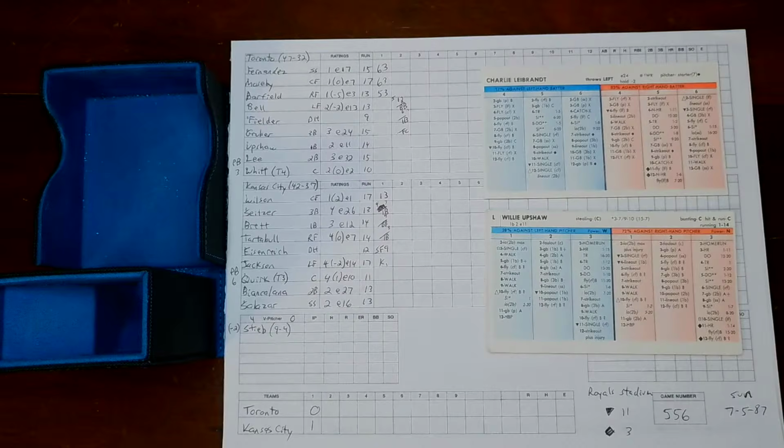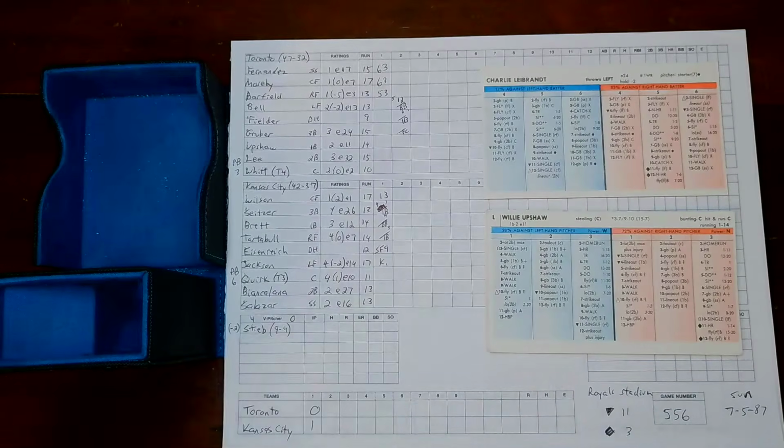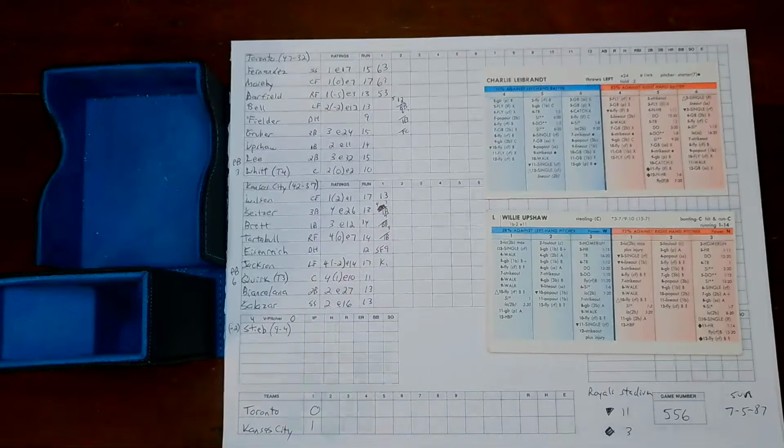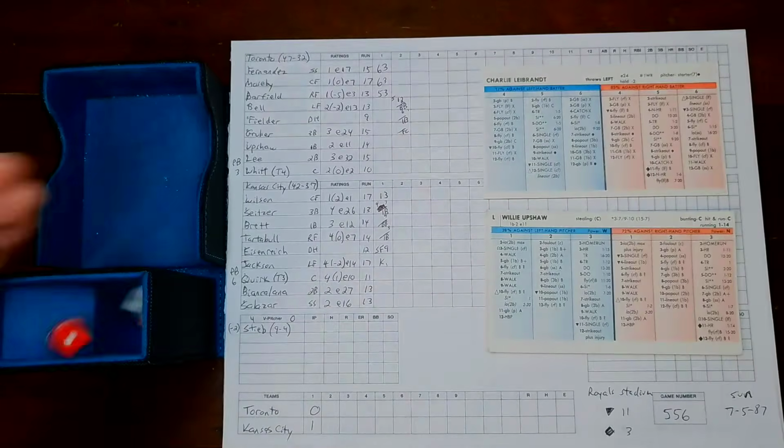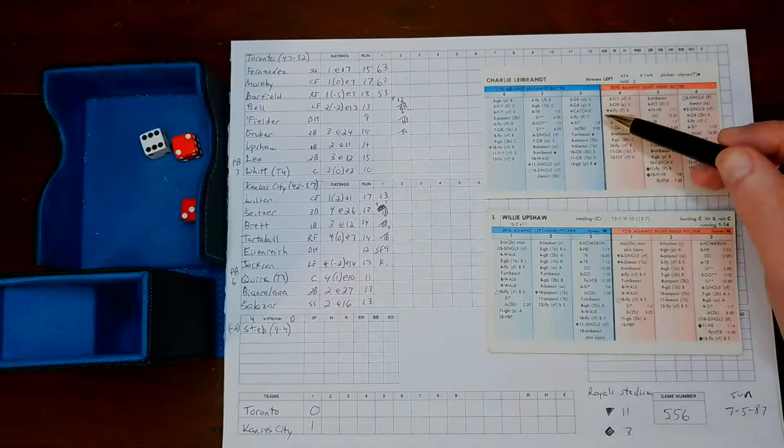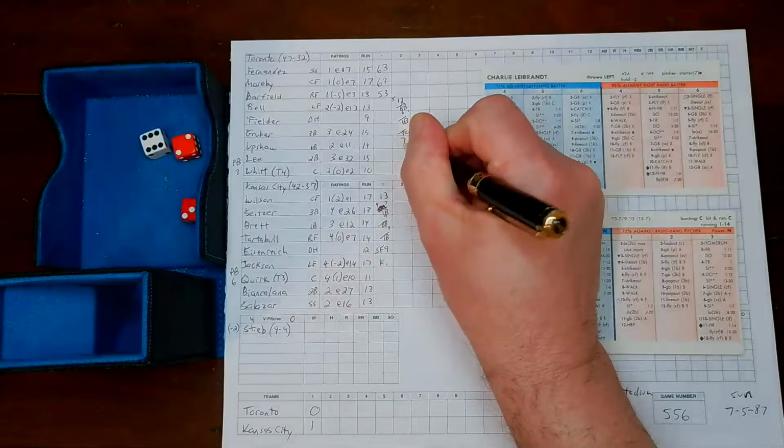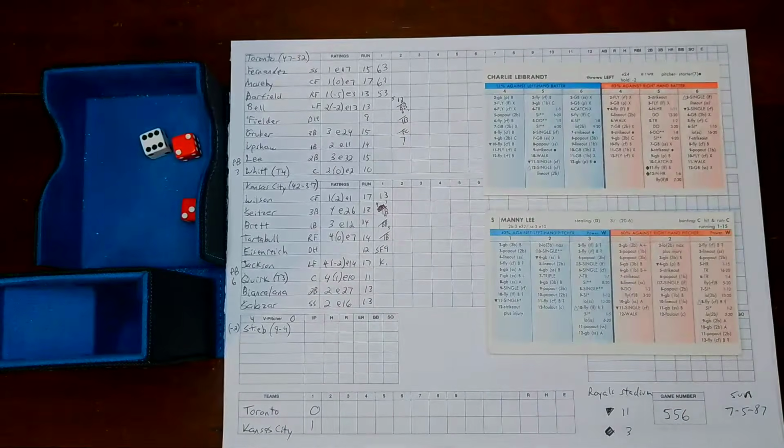Willie Upshaw, one of the few Blue Jays who are underperforming. He's only hitting .209 on the replay, 4 homers, 26 driven in. He hit .244 in the real season. Lefty-lefty matchup. 6-5, and that's a fly to left. Bo Jackson puts that away, 2 down. Leibrandt one batter away from getting out of the mess. He's got to deal with Manny Lee.